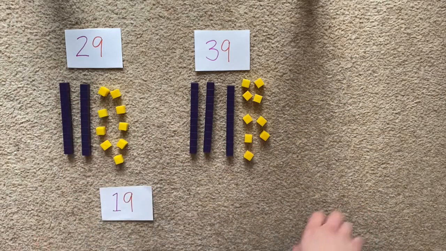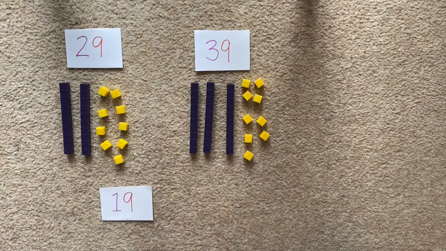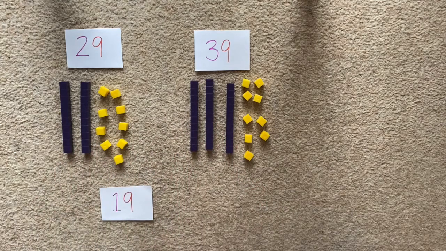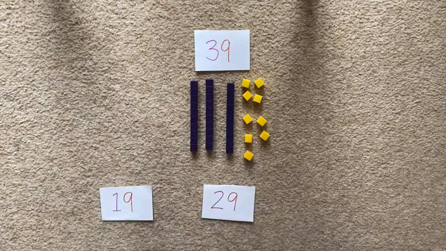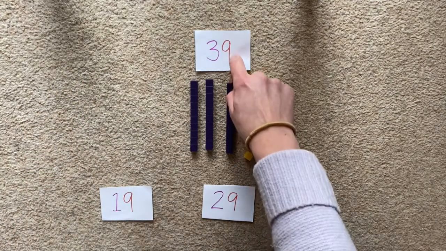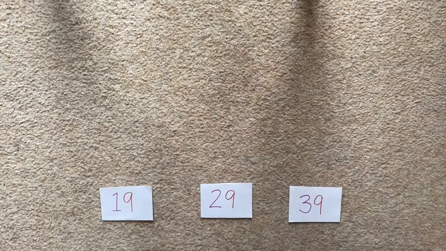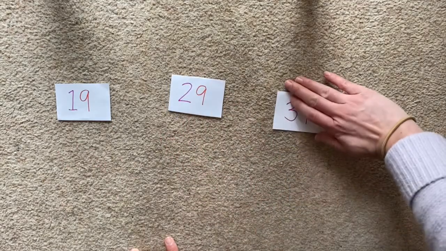Which number comes next? 29 or 39? 29 has 2 10s, 39 has 3 10s. So 29 comes next. And finally, our biggest number, our greatest number, is 39. So 19, 29, 39.